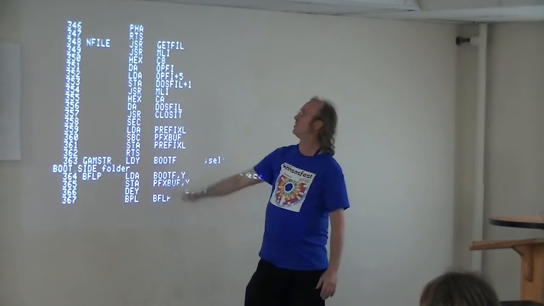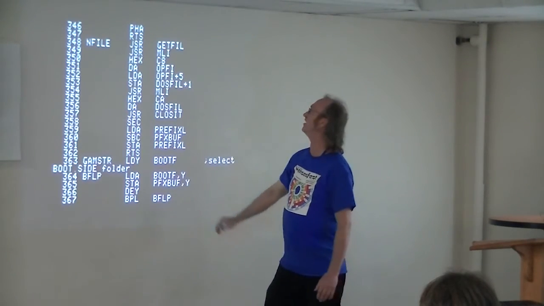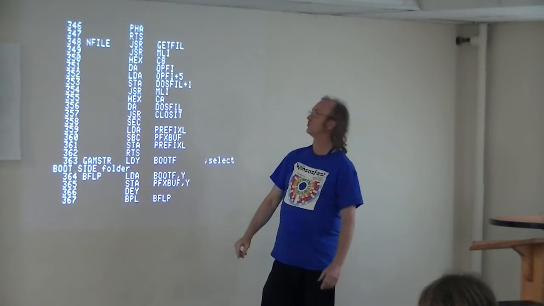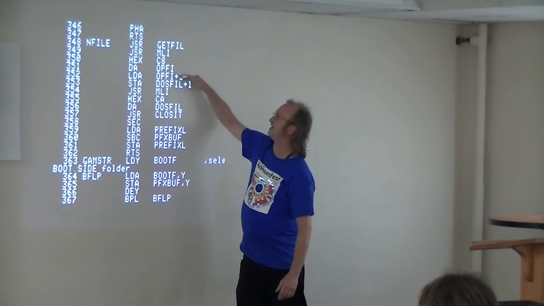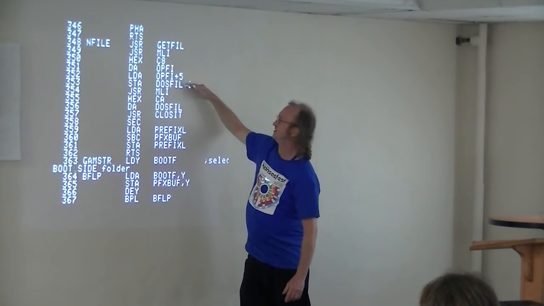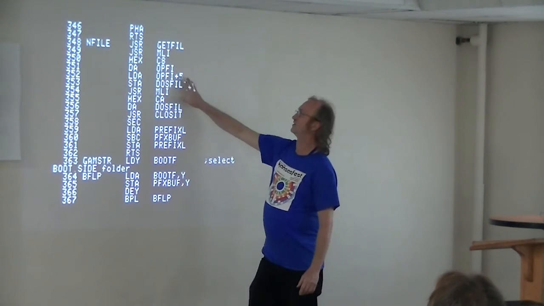After that, JSR to BF00 with a C8 command, which is an open. It's an open file. We open the file. ProDOS from the open file reference +5 stores a handle. I think some people know what I'm talking about. We take this handle, we store it to where this thing points here for the read, +1. Okay? We don't care what the actual value is. ProDOS comes up with that. But we store it right there.